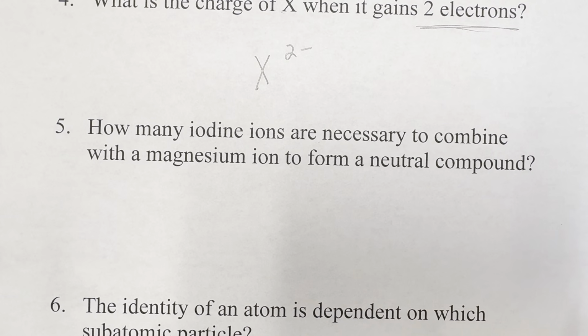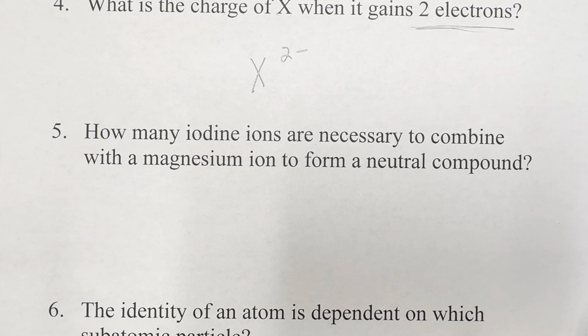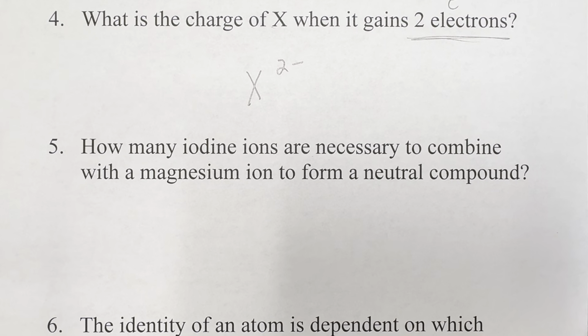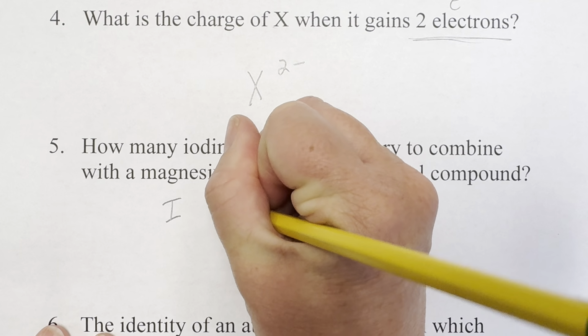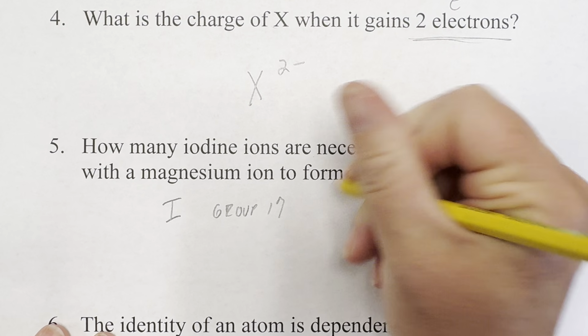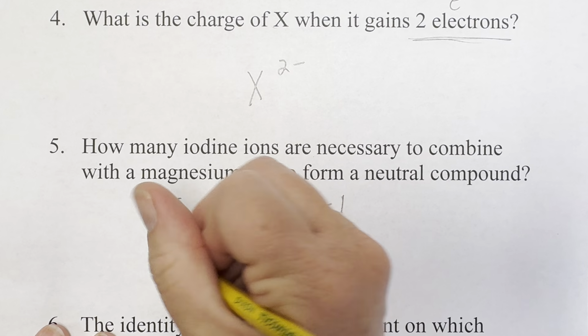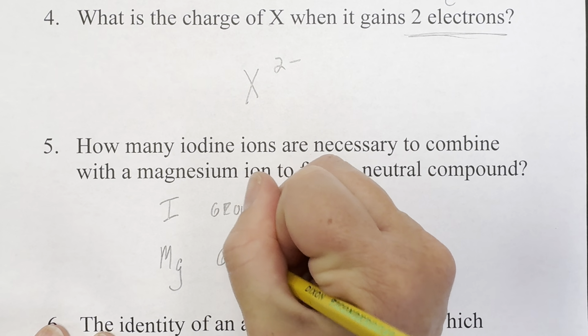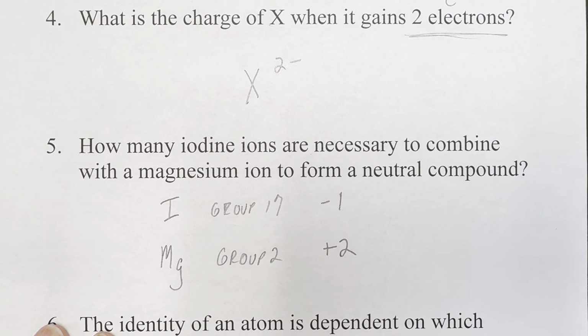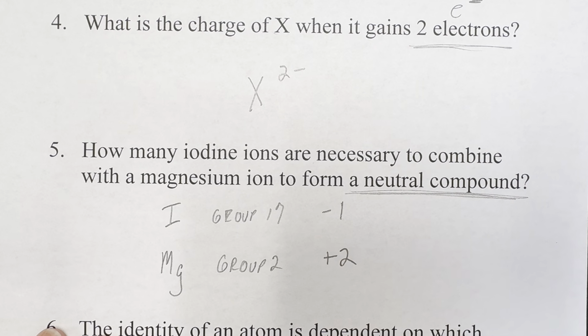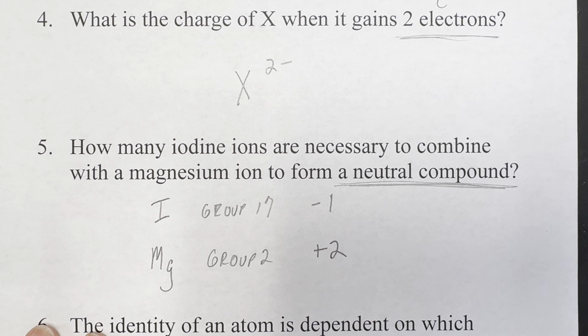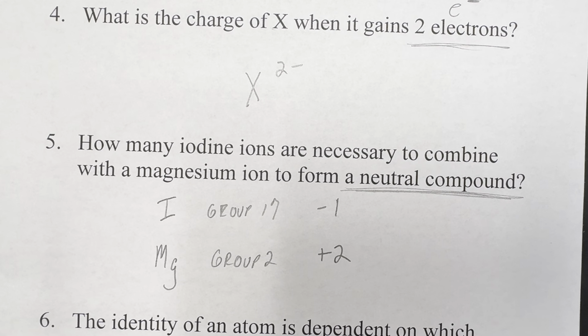All right, number 5. How many iodine ions are necessary to combine with a magnesium ion to form a neutral compound? Well, knowing what I do about the periodic properties and the charges, iodine is in group 17, which means that it has a -1 charge. All right, magnesium is in group 2, which means it has a +2 charge. Okay. Now, when I say neutral compound, I mean electrically neutral. So what I mean by this is that these ions have to come together, and when you add all of the charges up, you're going to get 0.